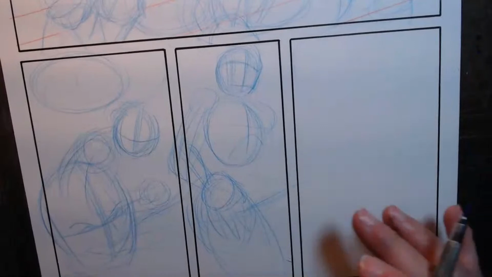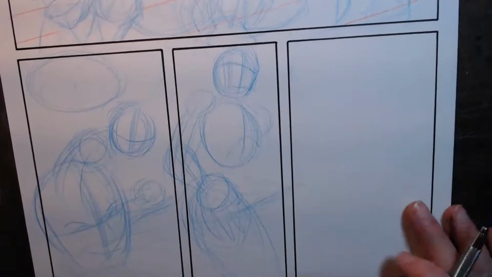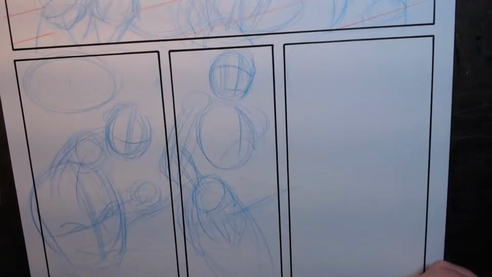Got kind of a slightly warped, emphasized perspective thing going here. It's fine. It's good.